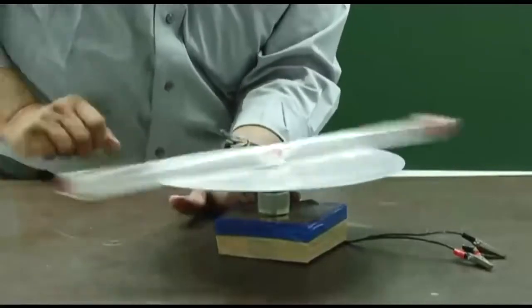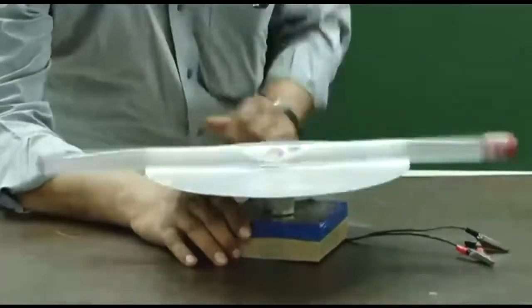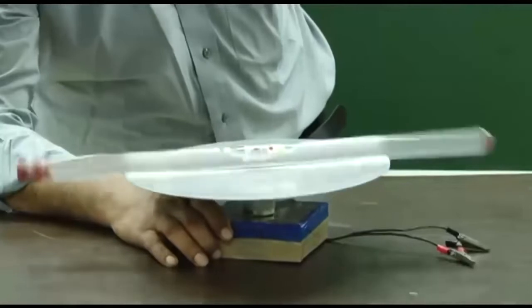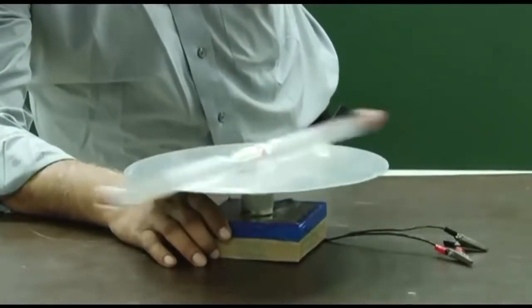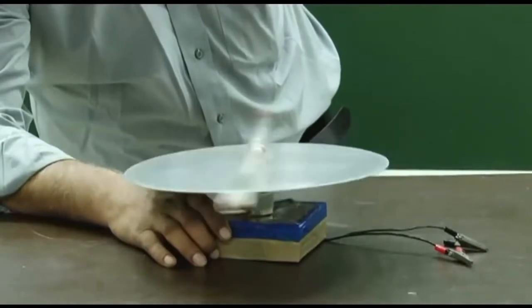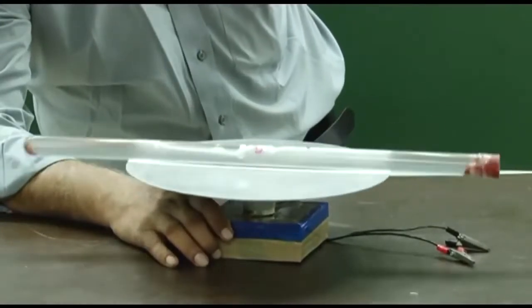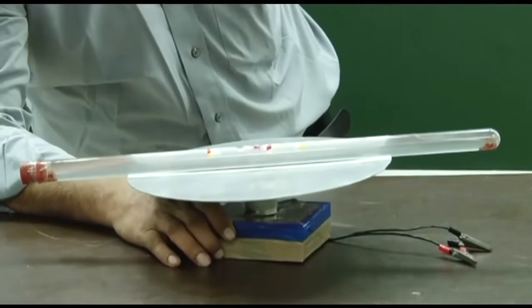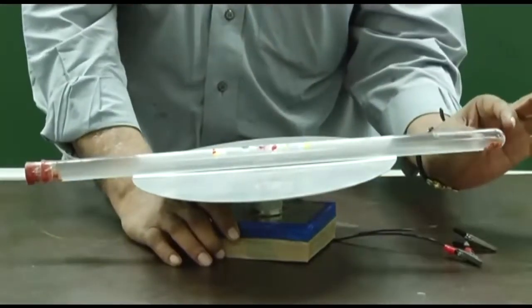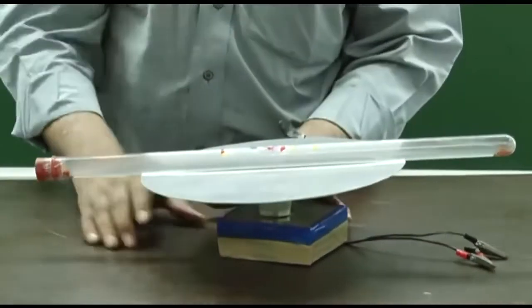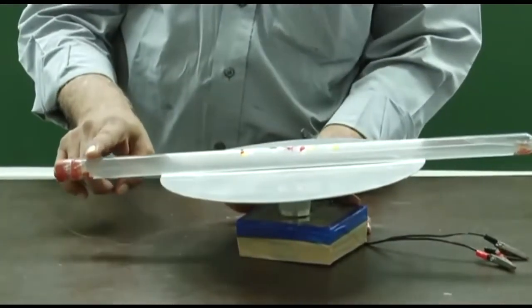See where the foam particles are, and where the air bubble is, and where the stone particles are. The foam particles are in the middle, the bubble is also in the middle, and the stone particles, you can search where the stone particles are. Some of the particles are at this end and some of the stone particles are at this end.